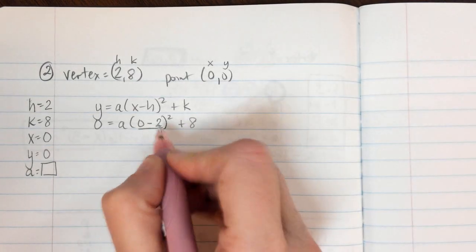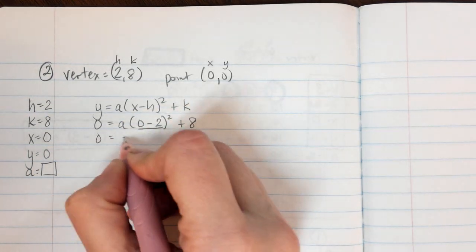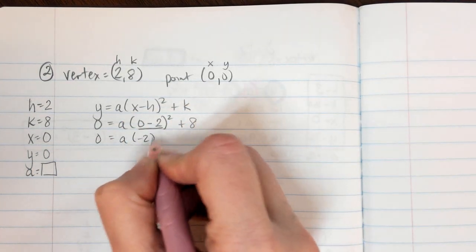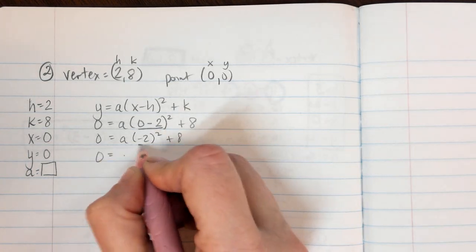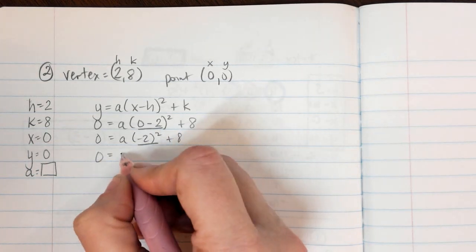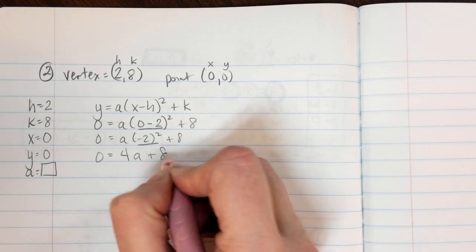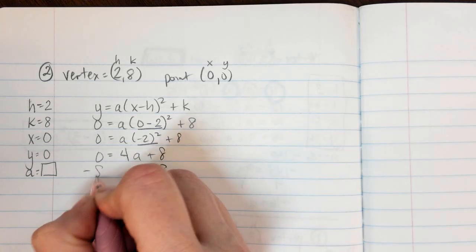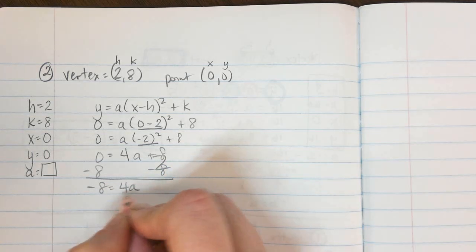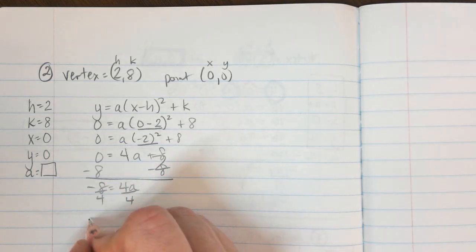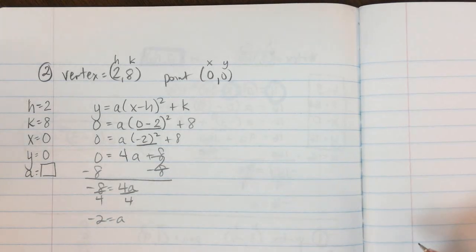Okay, I'm going to solve the inside. Okay, that gives me negative 2 squared is 4a plus 8. I'm going to subtract 8 from both sides. Negative 8 equals 4a. When I divide both sides by 4, I get negative 2 equals my A value.